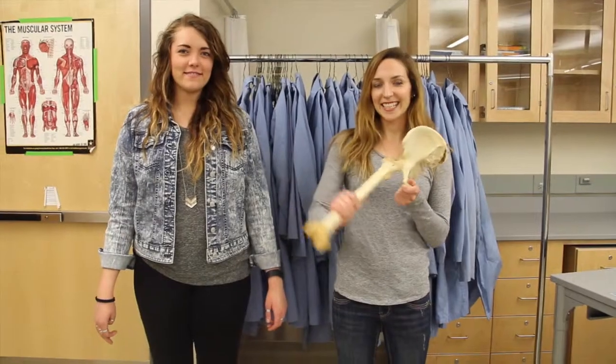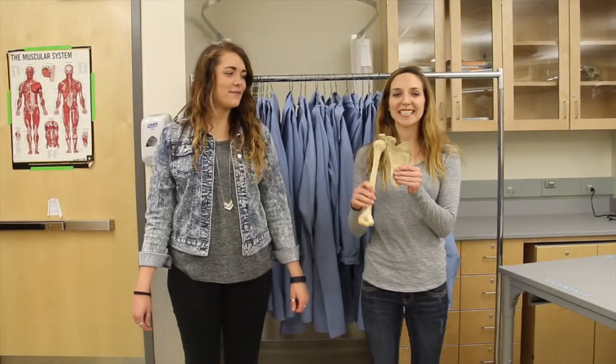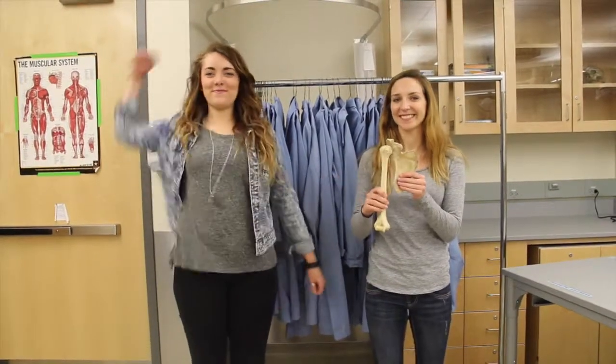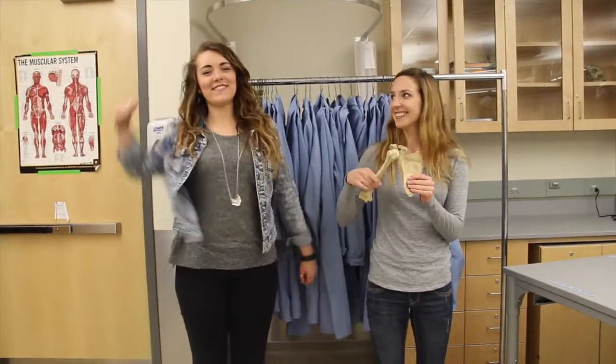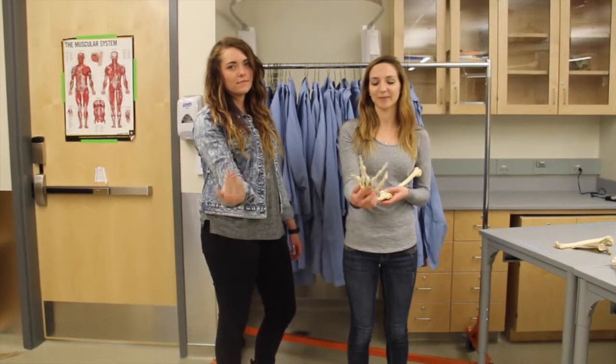The hip is an excellent example of a ball and socket joint. This allows for a wide range of movement. The shoulder is another excellent example. An example of a condyloid joint is the wrist.